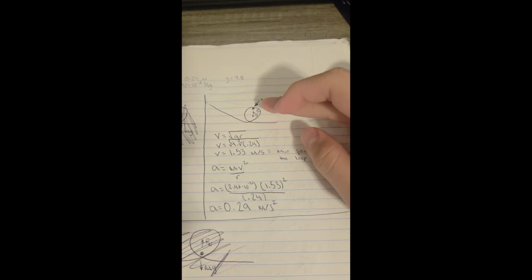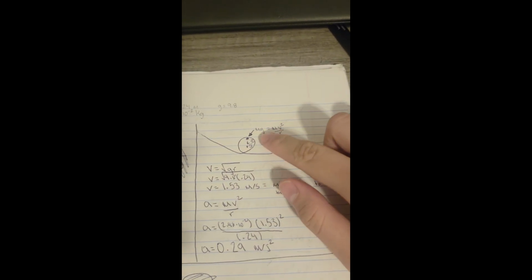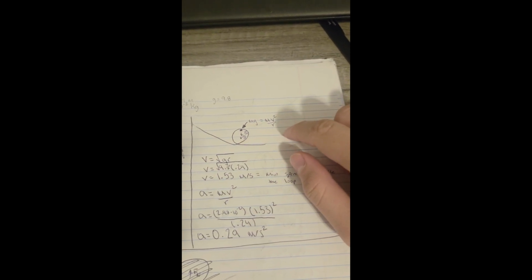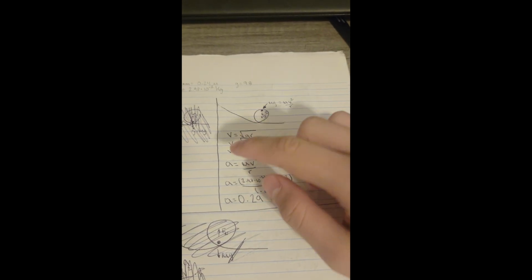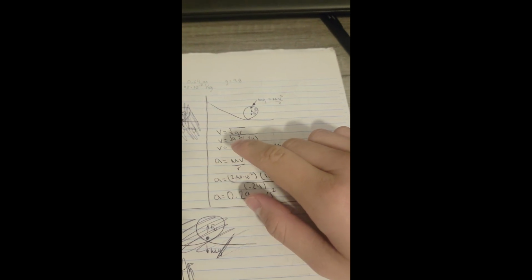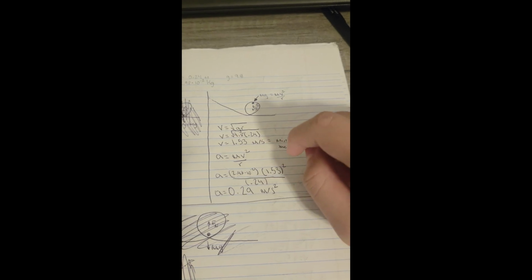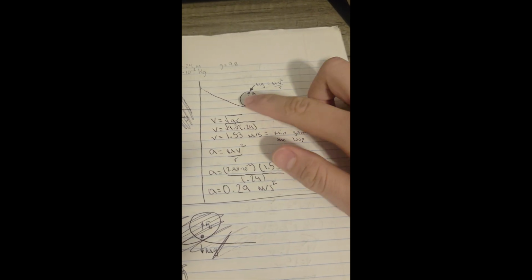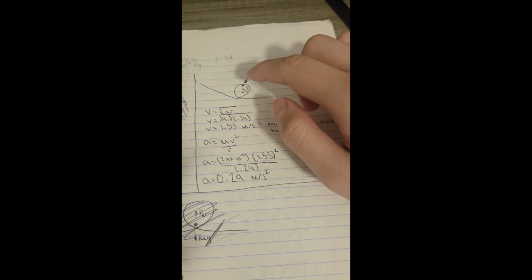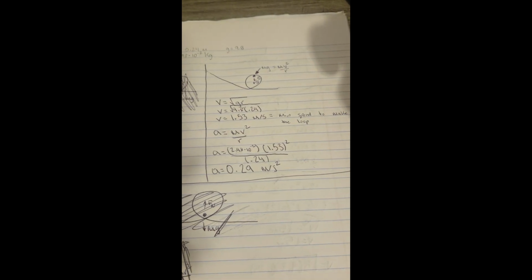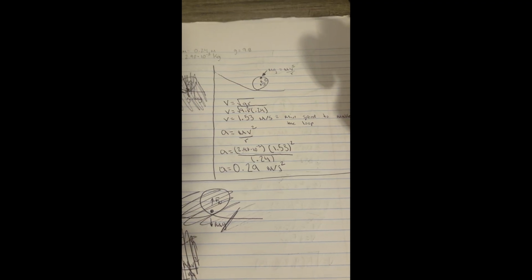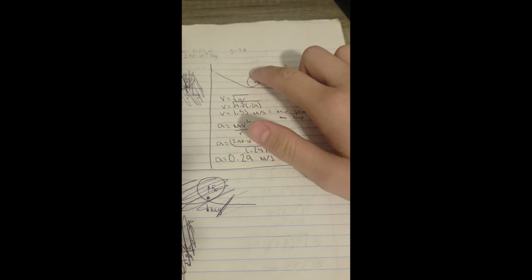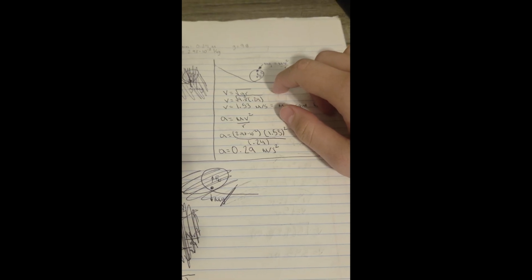Alright, so to find the velocity at the top of the loop, we will use this equation, which is mg equals mv squared divided by r. Then once we simplify, we get the velocity equals the square root of gravity times the radius, and then we input the gravity, which is 9.8, and the radius, which is 0.24 meters, which gives us that the velocity needed to make the circle from the top to the bottom is 1.53 meters per second. Then knowing that velocity, you can find the acceleration inside of the circle, which is 0.29 meters per second squared.